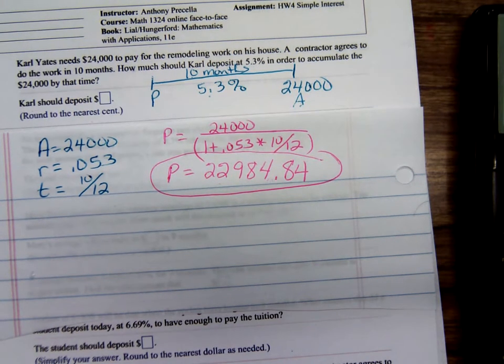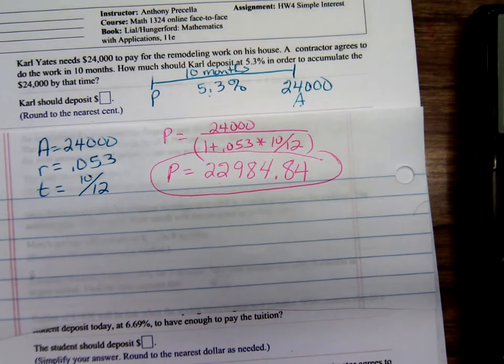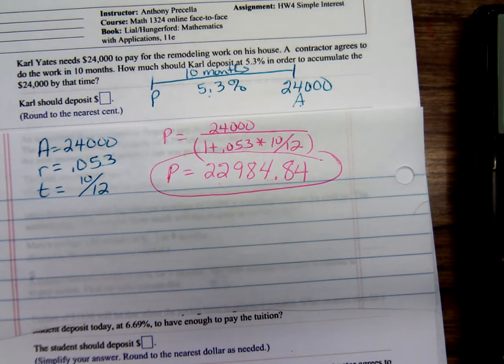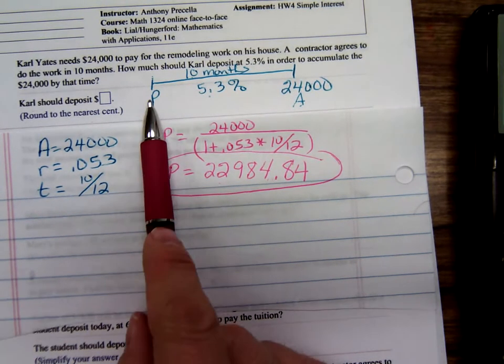You should check and make sure that your answers are sensible. I'm always amazed when students on a problem like this answer something like $15 million or $7 billion. They didn't understand the problem. How much should he deposit? It better be less than 24,000. Okay?